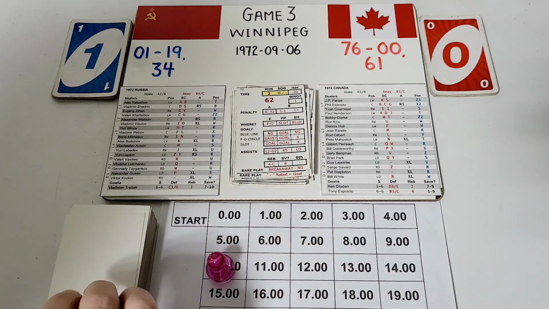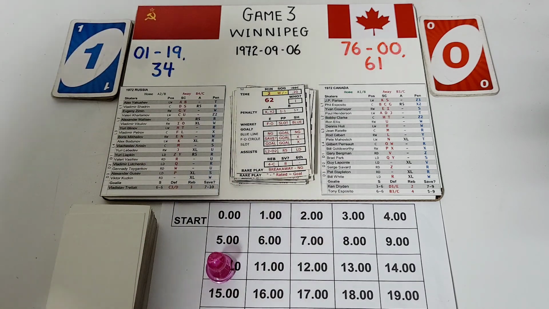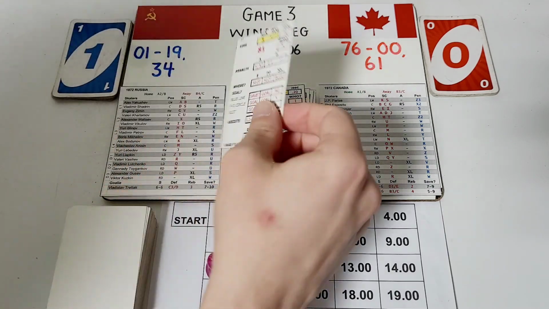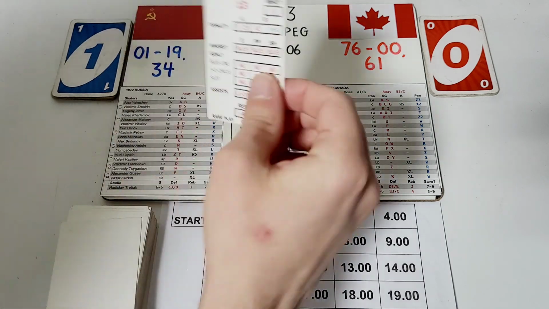So 10. I don't get exact time there for the power play. I don't think that many do. So for the next couple of minutes here, let's see, 61 or above, and with an 81, Canada's going to have an opportunity here in the power play.